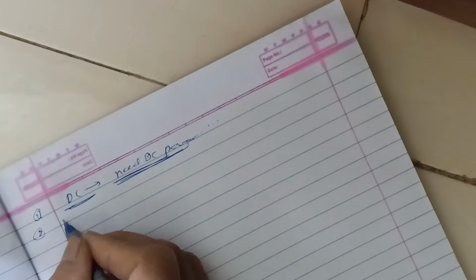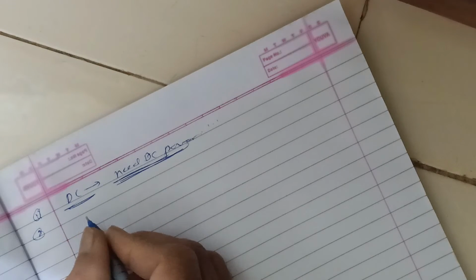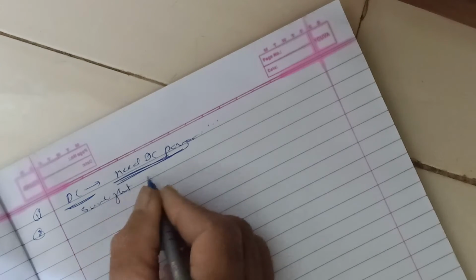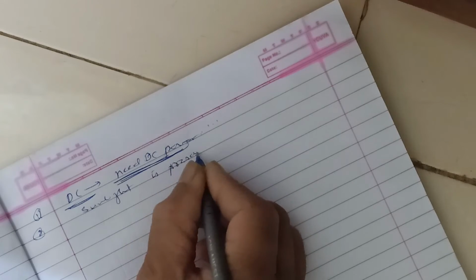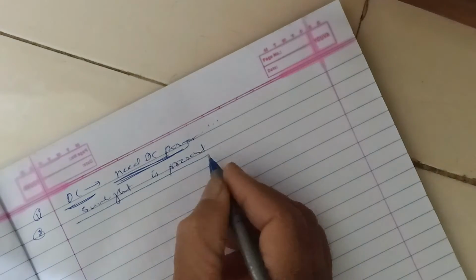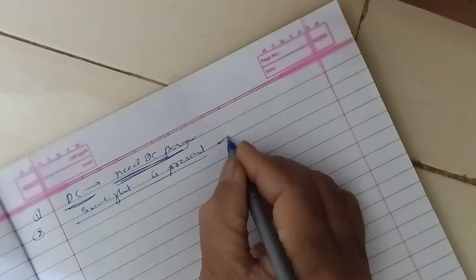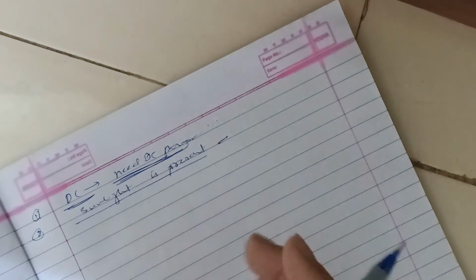Second, it is available only from the sun, so if sunlight is present, then this solar energy is available. So we have to store this energy for a later time.